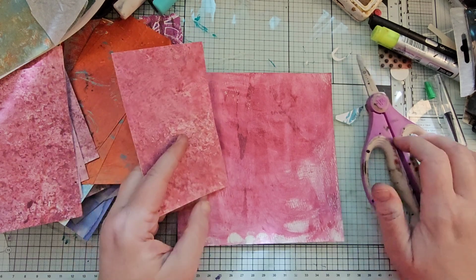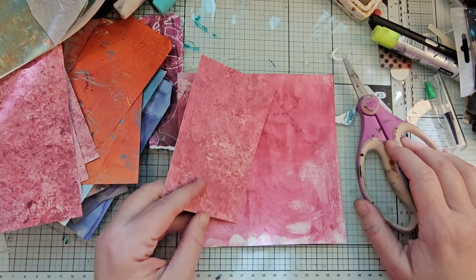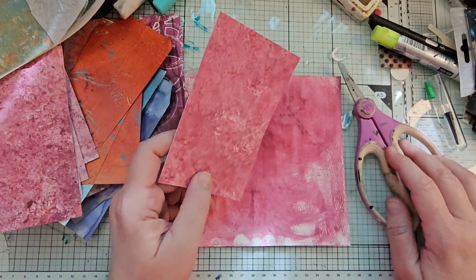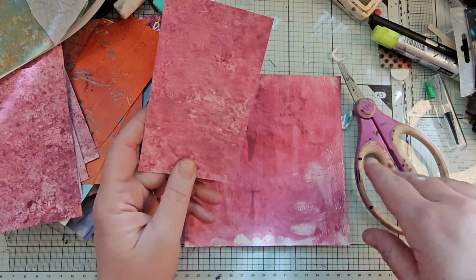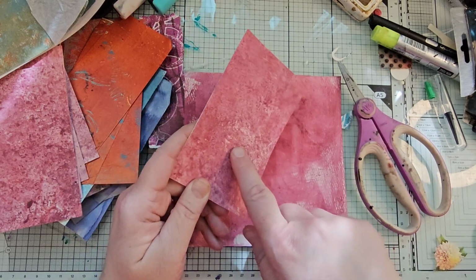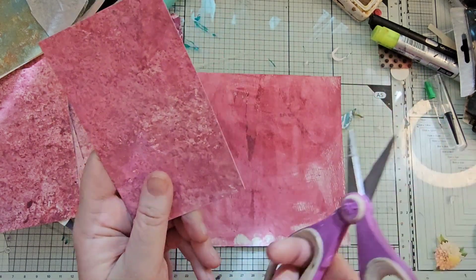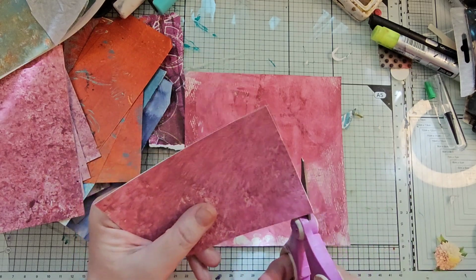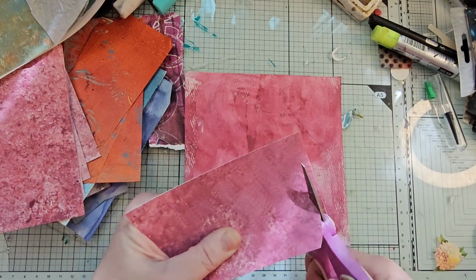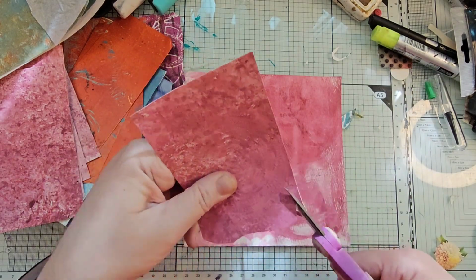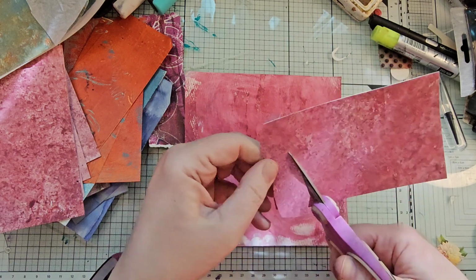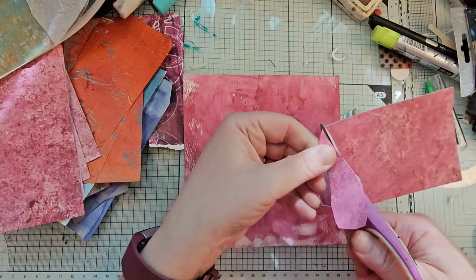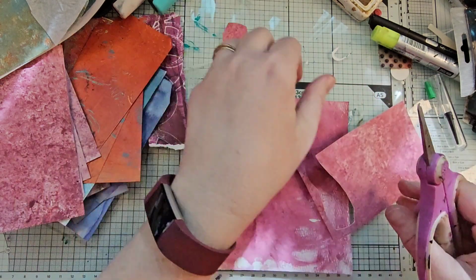So my idea today, I've not tried this yet, it's just an idea that I have. I want to cut out some petals and make a flower. I cannot remember if I did these on the gel plate or not, but that's okay. My background will have some gel plates. I don't know how big I want my petals to be, and also what shape I want them to be. I'm just going to cut out some random shapes.